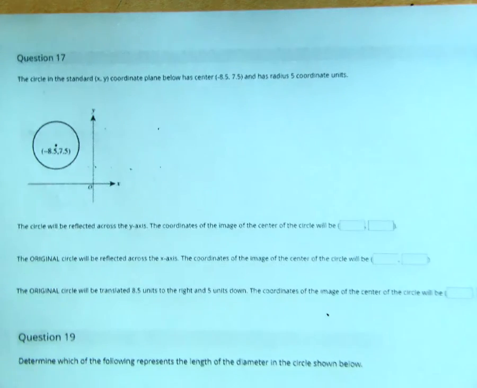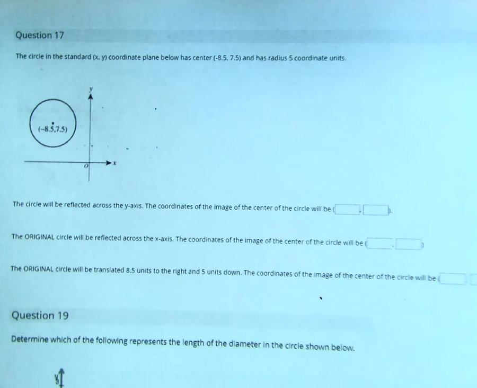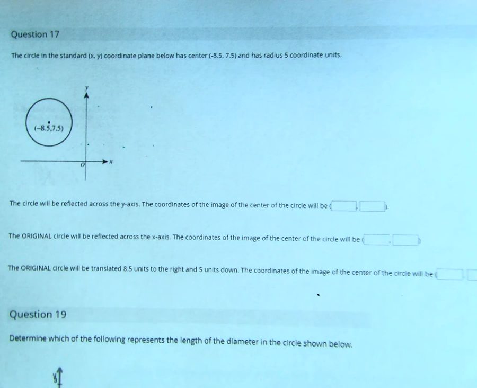Looking at question 17. Question 17 says the circle in the standard XY coordinate plane below has center (-8.5, 7.5) and has a radius of 5 coordinate units. Okay. So it says the circle is reflected over the y-axis, and I've labeled the axes for you.